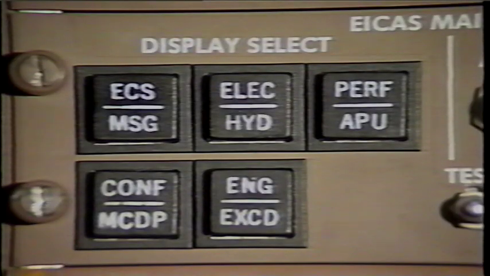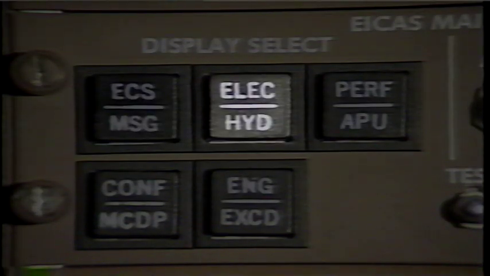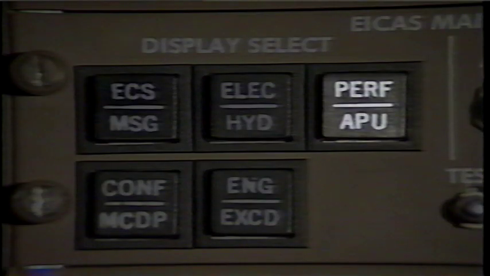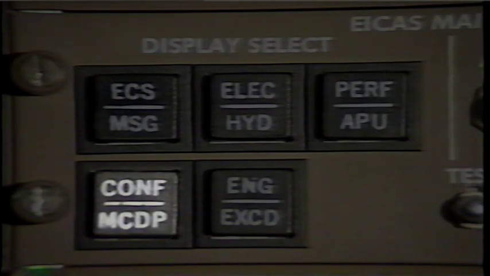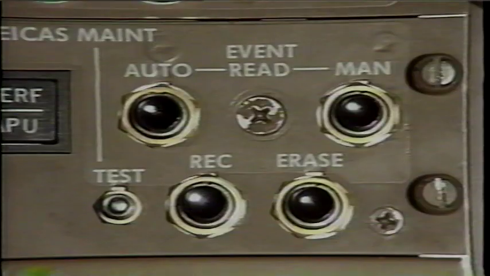They control the display of the Environmental Control System and Maintenance Message page, Electrical and Hydraulic Systems page, Engine Performance and Auxiliary Power Unit Systems page, Configuration and MCDP page, and the Engine Exceedances page. There are 2 event read push buttons, Auto and Manual, Record and Erase push buttons, and a test switch.